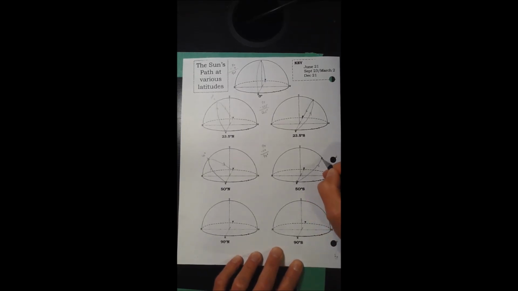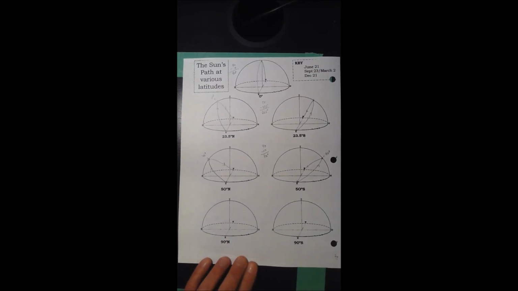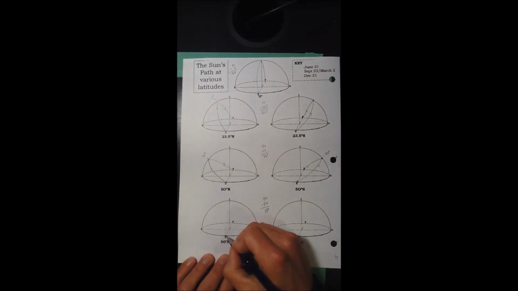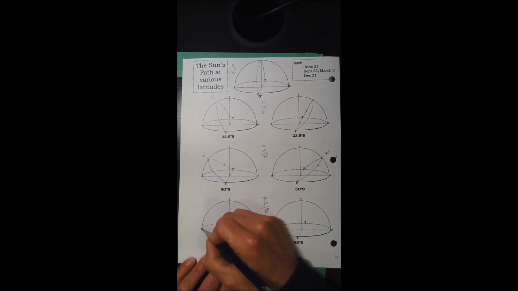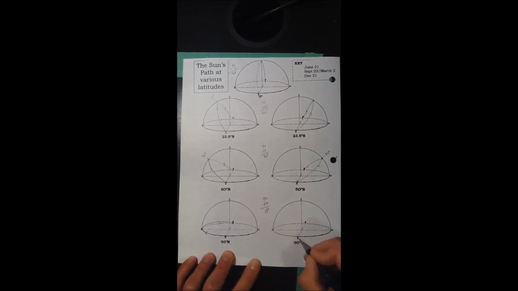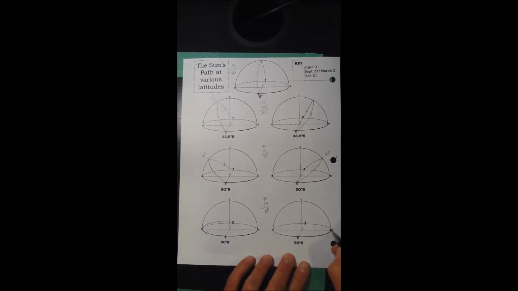So the path is going to go up and down, and that's only going to be 40 degrees above the horizon. Now, this would be weird. If I do 90 minus 90, I'm getting 0 degrees. Okay? That means if I'm on the North Pole, the sun rises directly east, the sunset is directly west. Okay? And the path would be going around the horizon if I can draw it.